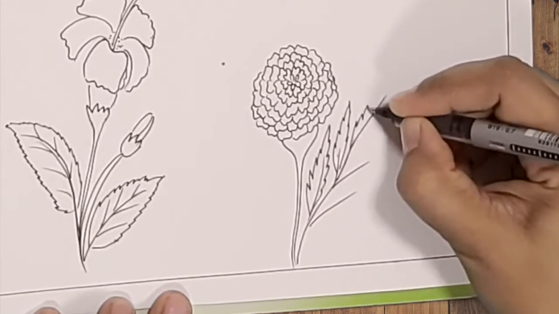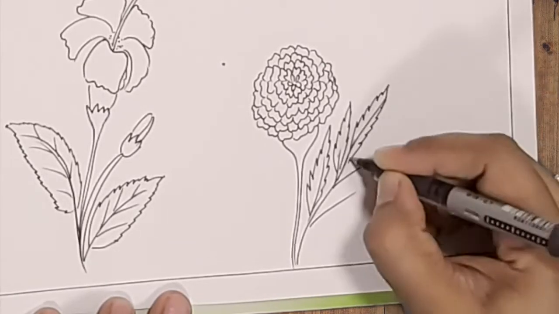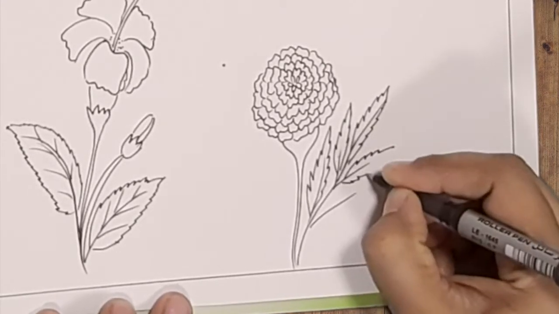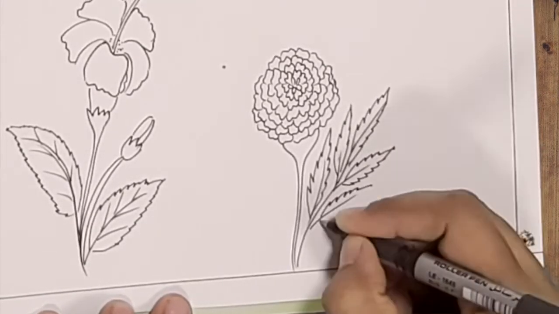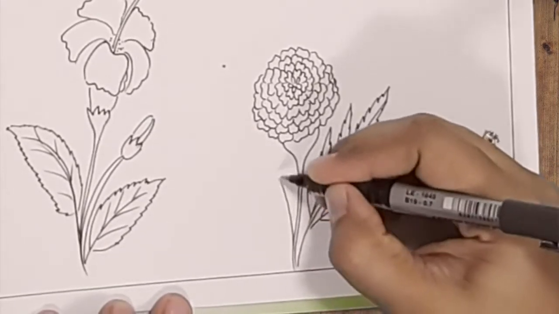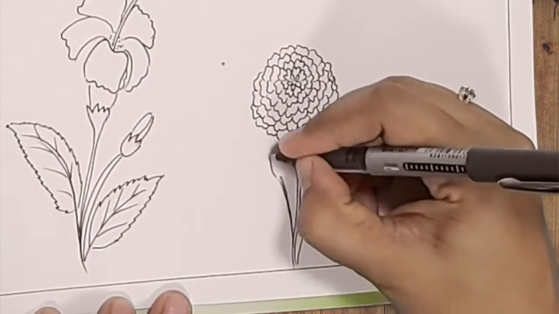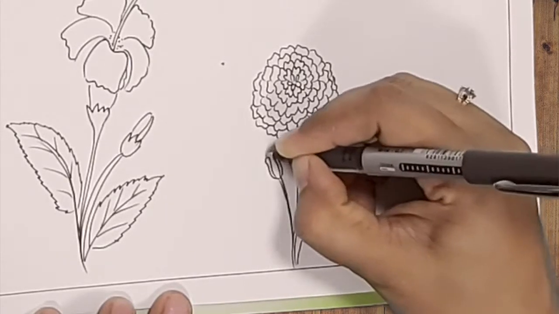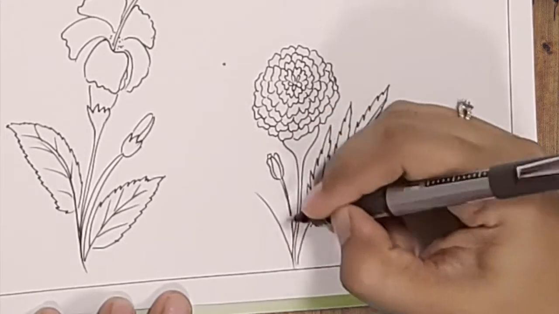So the leaves of marigold are relatively thin, not broad like hibiscus. So we are drawing thin leaves. All right.